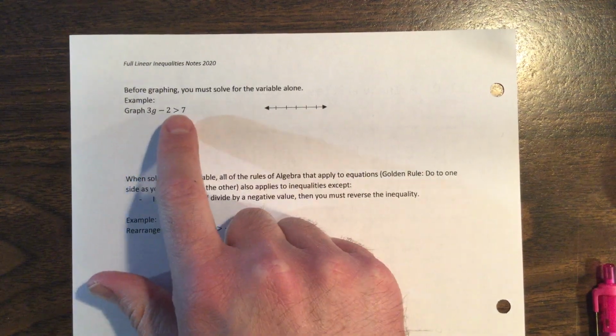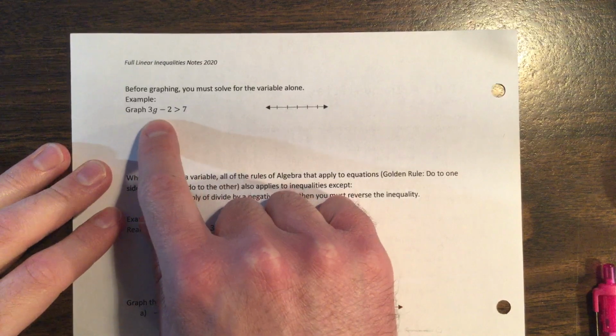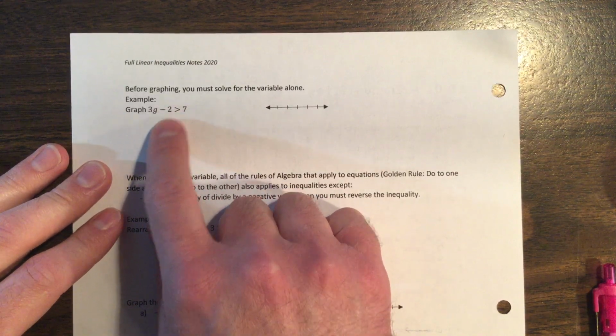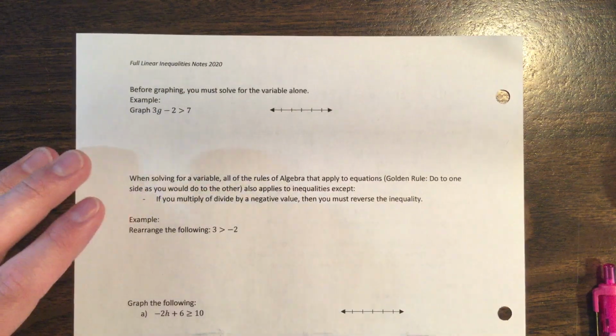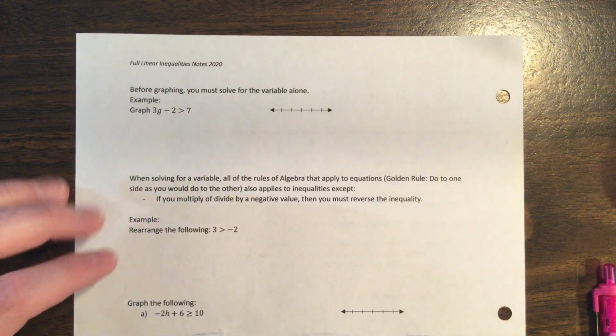All right, so when we graph something, we have to make sure that we solve for the variable by itself. So something like this here, we don't want the variable to be hidden in and amongst this grouping or this expression. We want to get everything onto the other side. So when we do that, we use basic algebra or regular rules of algebra to do that.